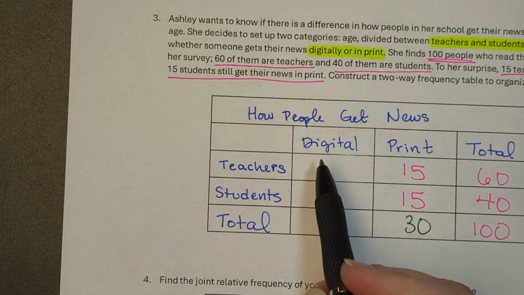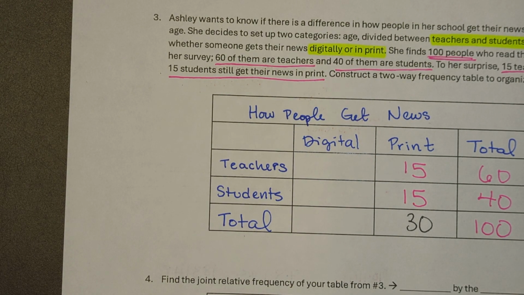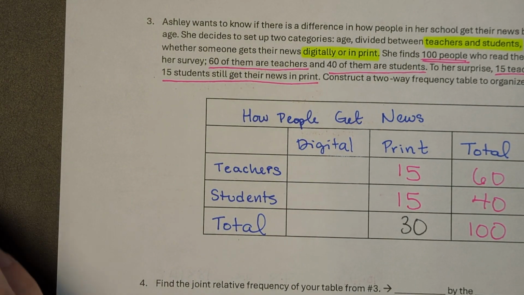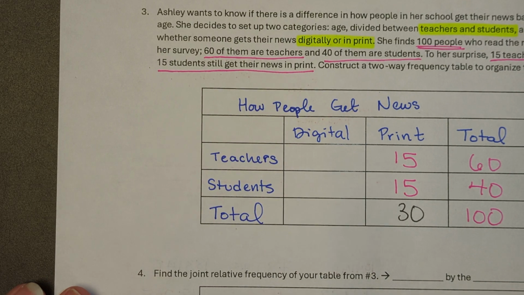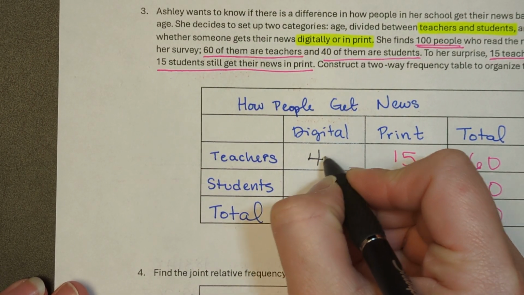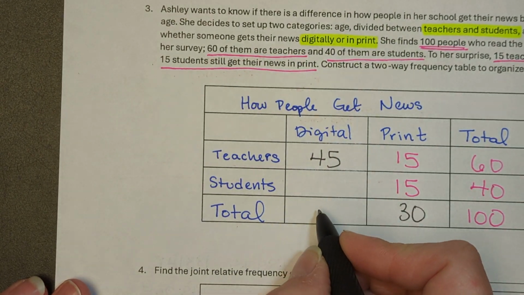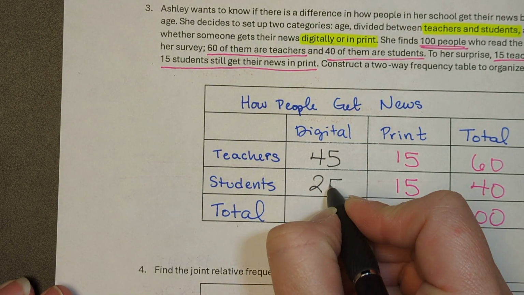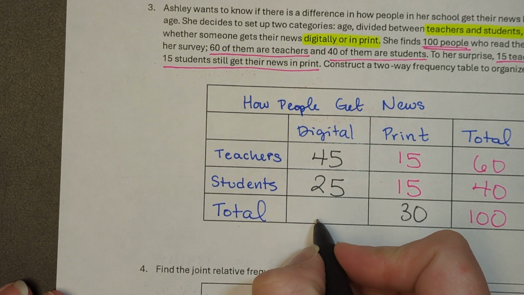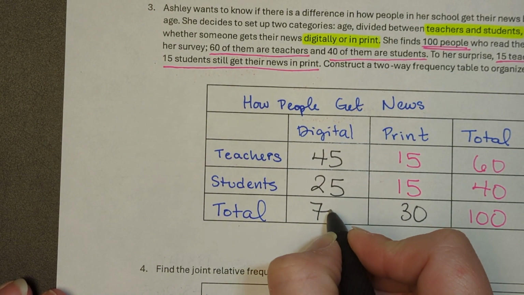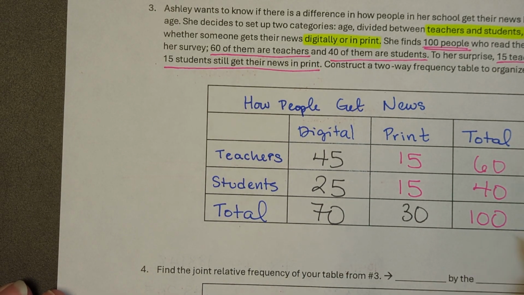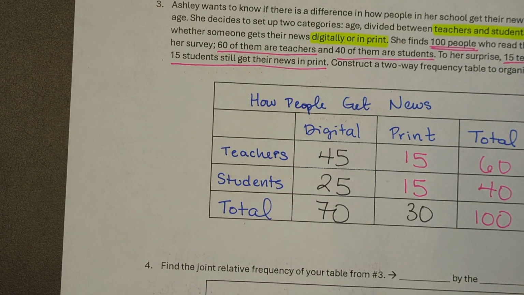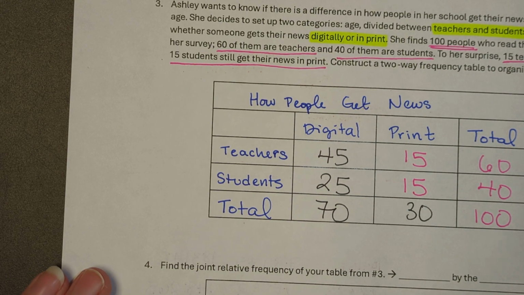So I need to find digital teachers. So how many teachers get digital news? 45. Okay, how many students get digital news? 25, better. And then how many digital total? 70. Because again, 70 plus 30 is 100. All right, now, again, that's how you make a table.